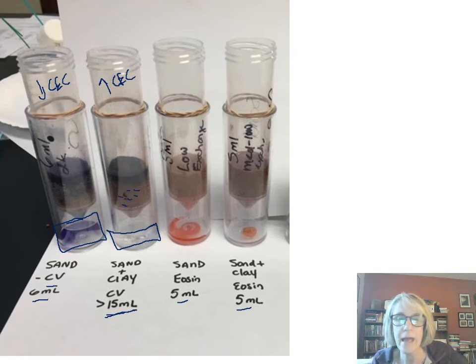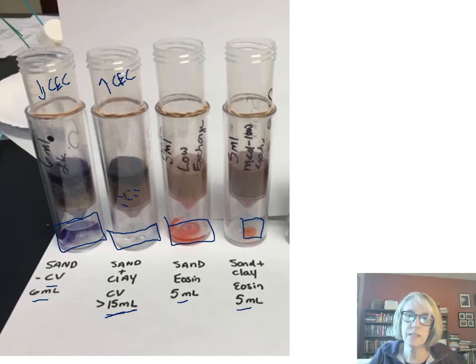Clay and organic material tends to have a lot of negative charges, but we can look at the opposite. And you can see a difference in the eosin. The eosin is a little darker colored here than here, but it's not quite the same as you see with the crystal violet. So that's just looking at clay and then sand.